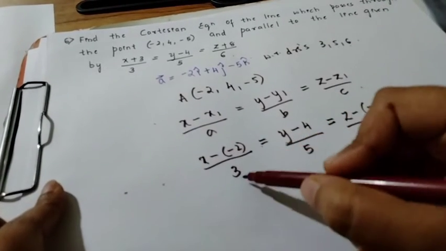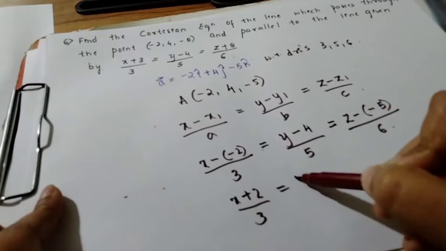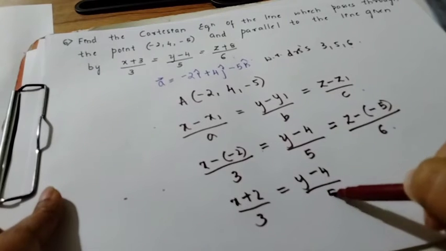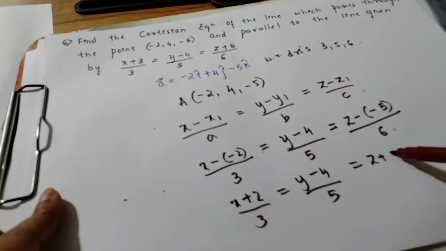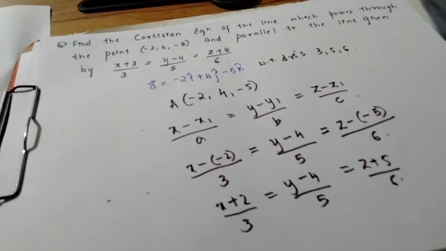Minus of minus becomes plus. x plus 2 divided by 3 is equal to y minus 4 divided by 5 is equal to z plus 5 divided by 6. This is the Cartesian equation.